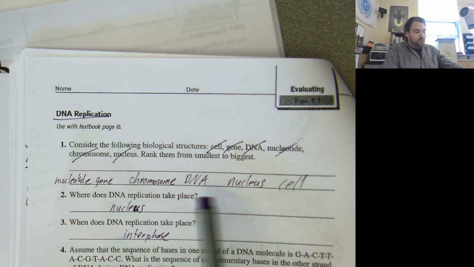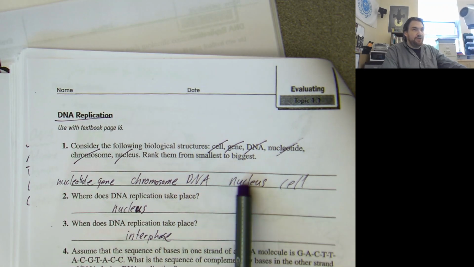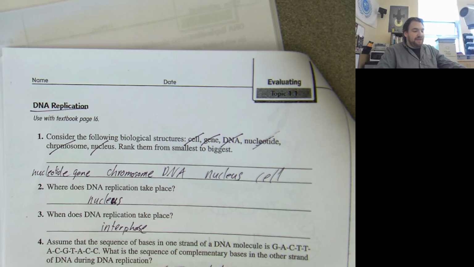Question 1 says to sort the smallest to biggest. The order is nucleotide, gene, chromosome, DNA, nucleus, cell. Where does DNA replication take place? The nucleus. When does it take place? It takes place during interphase.